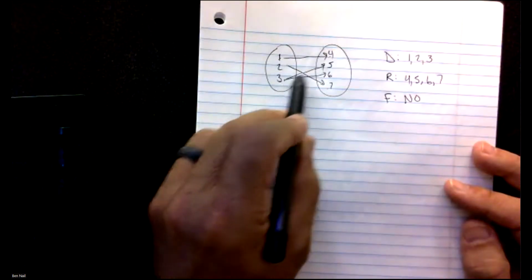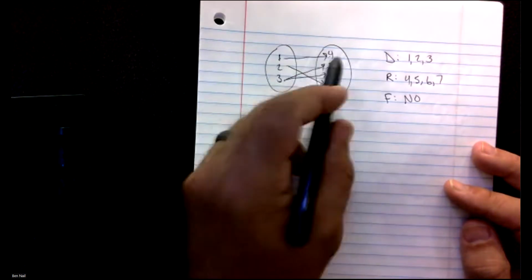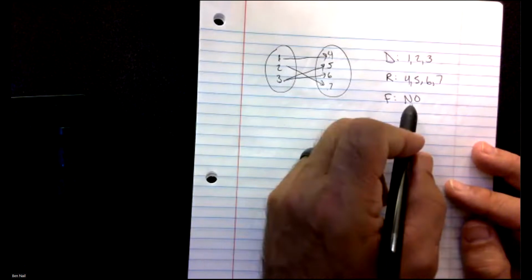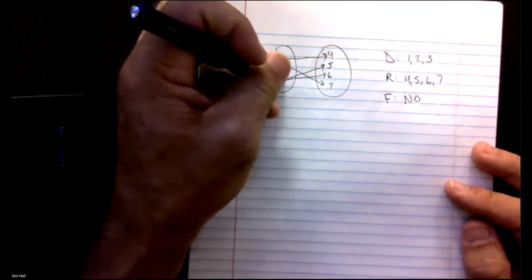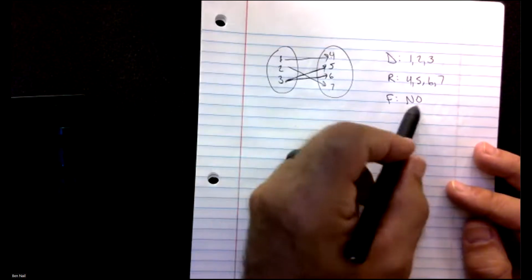And again, this one would not be a function because the 3 repeats. The 3 goes to the 5 and the 3 goes to the 6. If they each had just one arrow coming off of them, then yes, this would be a function. But because the 3 goes to the 5 and the 3 goes to the 6, this is not a function.